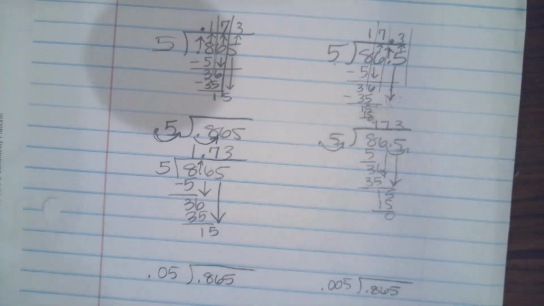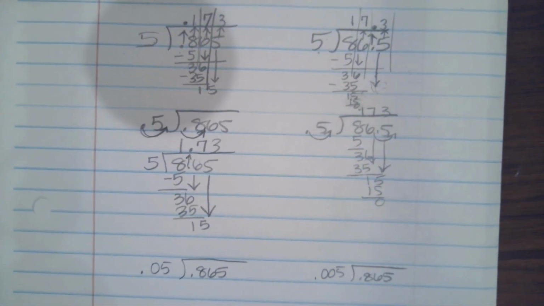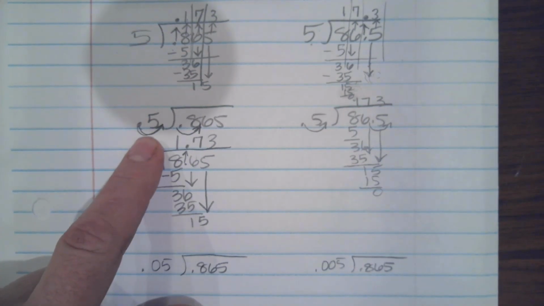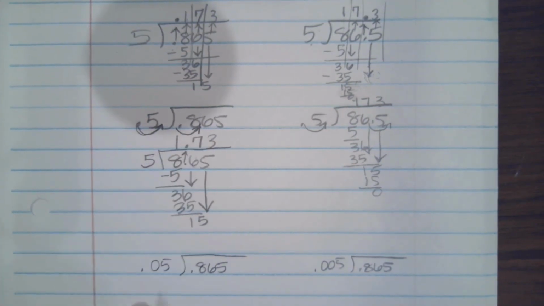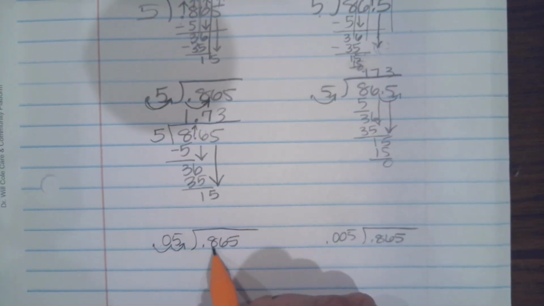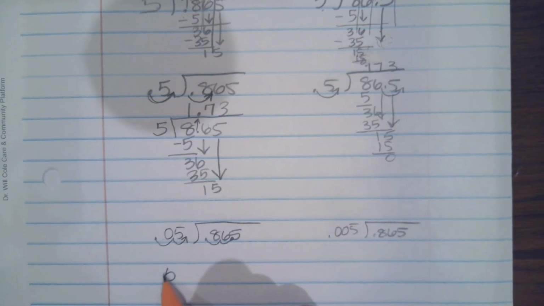Okay, wherever the decimal is, it doesn't matter to us where it is on this side. If it's 1 space like this, we move it 1 space and then we do that here. In this one, because it has 0.05, you have to do 2 places, in which case you have to move this 2 places and it becomes 5 and 86.5.